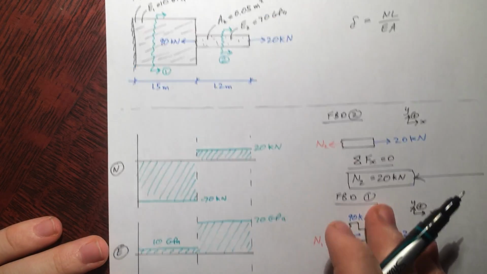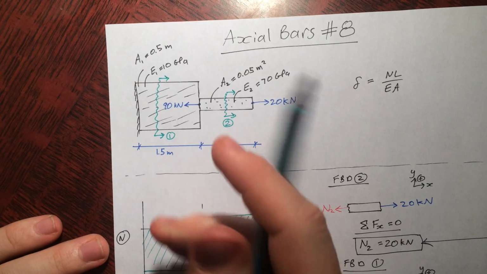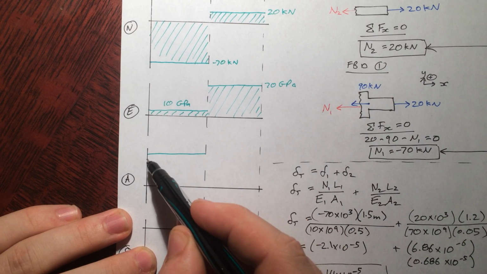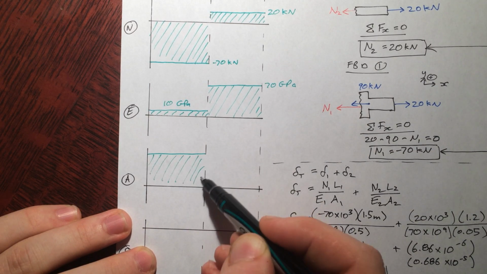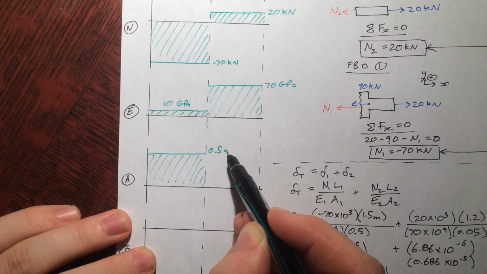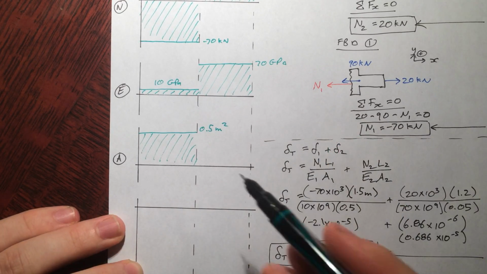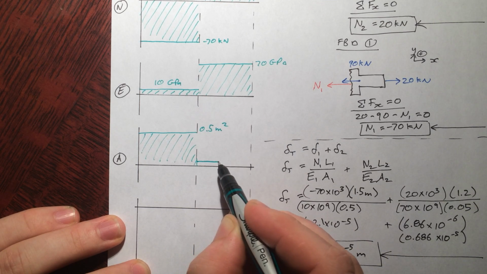The area, we have quite a bit of area here, 0.5. And in the second piece, it jumps down to 0.05 meters squared, a tenth of the previous value.